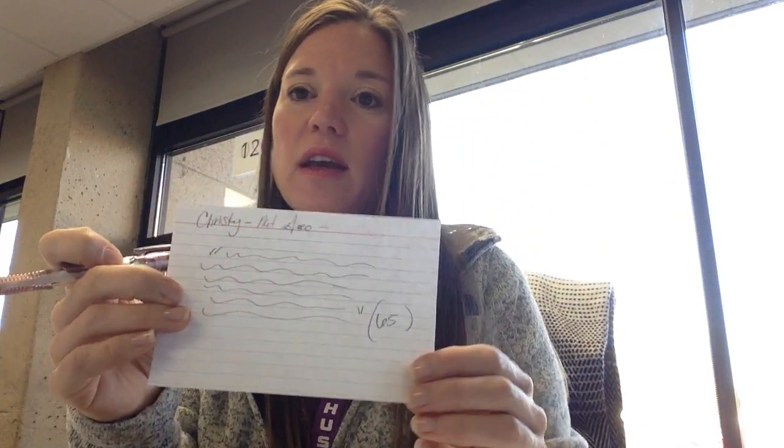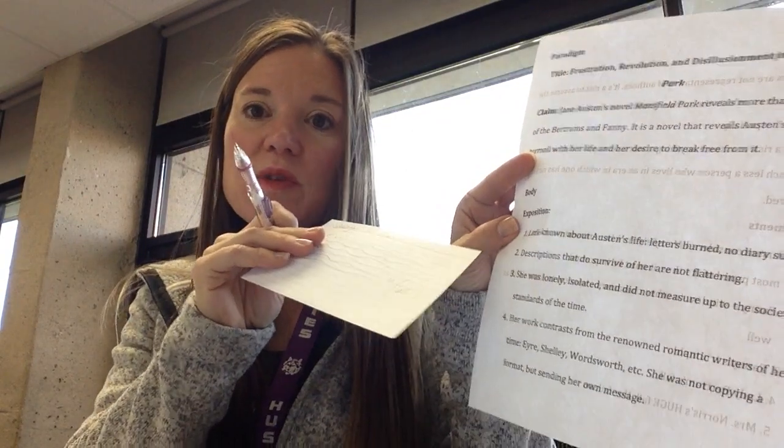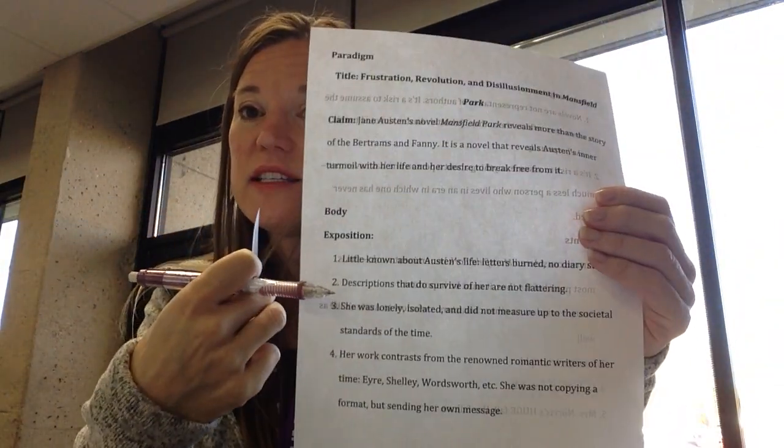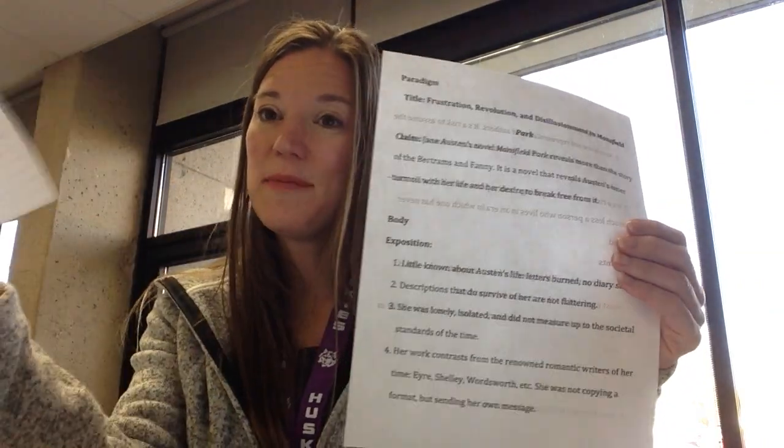Once you have your paradigm done, and you have your notes on your note cards, now it's time to organize things. So I look at my first note. And let's say this first note happens to relate to the second idea of my exposition on my paradigm. I'm going to write that on here. I'm going to write exposition 2 so that I know I'm going to use this note card when I write the paragraph that goes along with the second idea in my exposition.